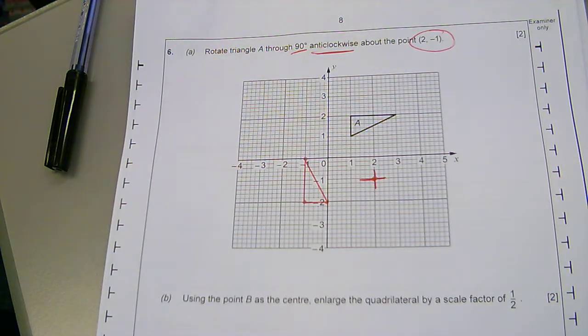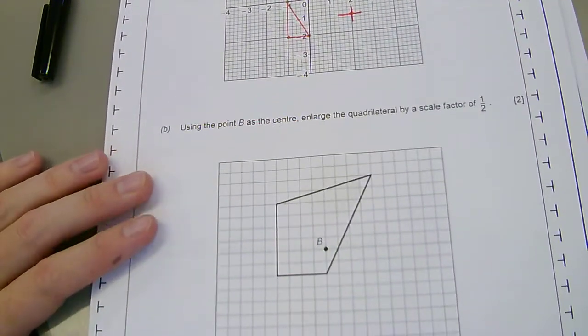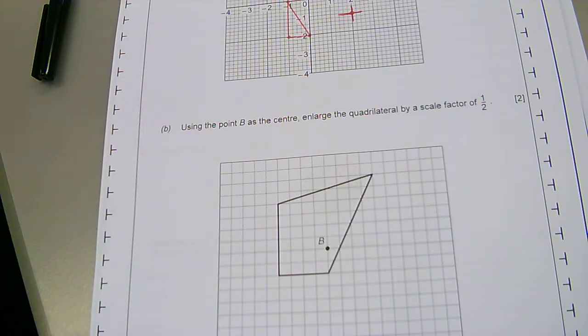Next one says, enlarge a shape, enlarge the quadrilateral by scale factor of a half. Josh? So you're just making it smaller by 2. Good. When you enlarge a shape, mathematically, it can actually get smaller. If you make something half as big, it's going to be divided by 2, isn't it?